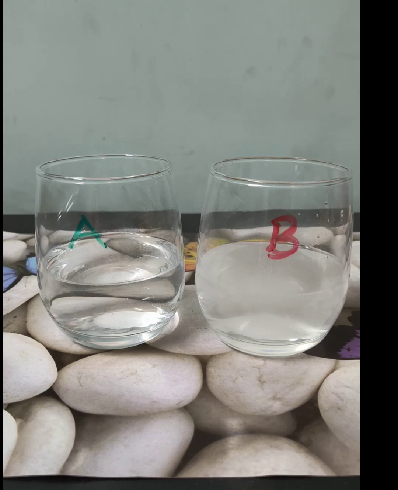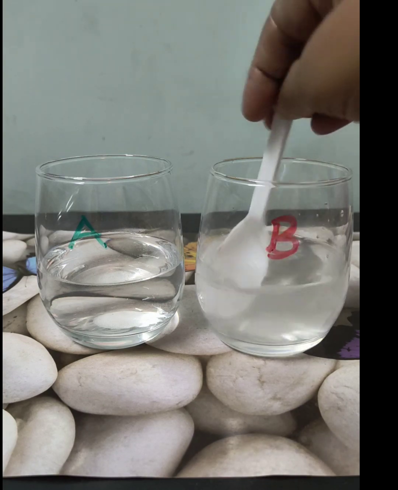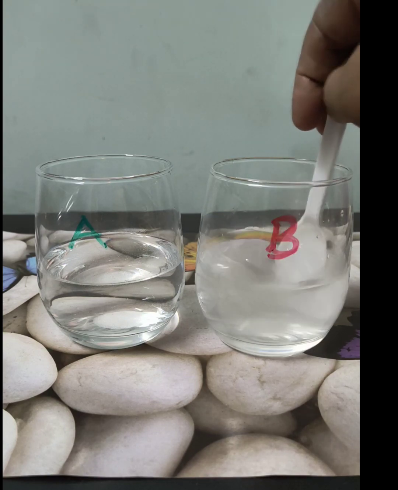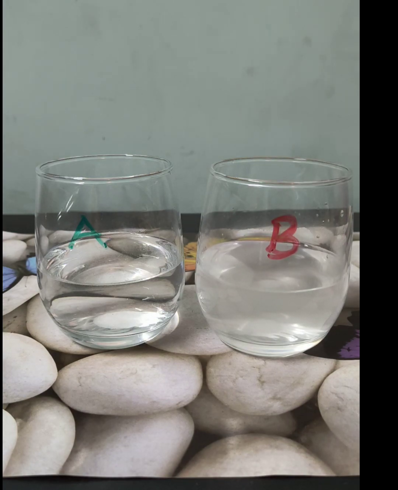But glass A has only 1 spoonful of sugar dissolved in it, but glass B has 2 spoonfuls of sugar dissolved in it. So naturally solute is comparatively more in glass B. Now if we have to say who is more concentrated amongst these two, the obvious answer is solution B.